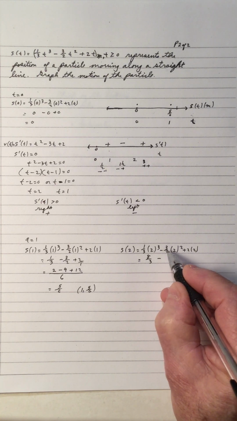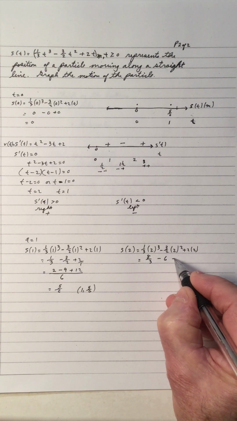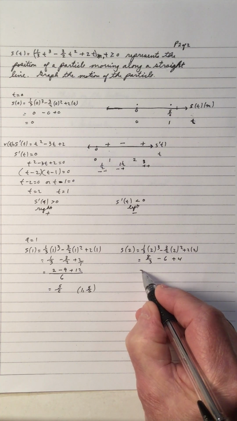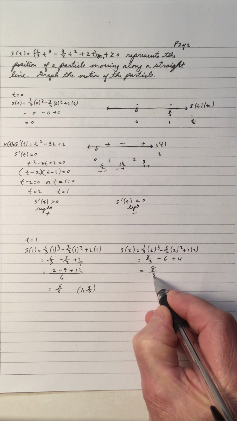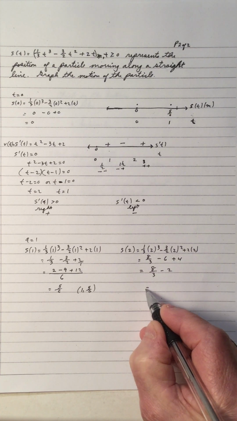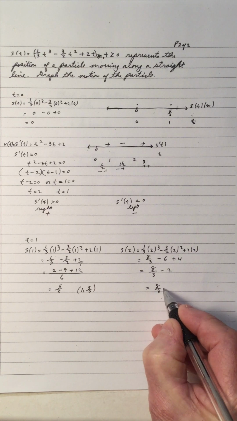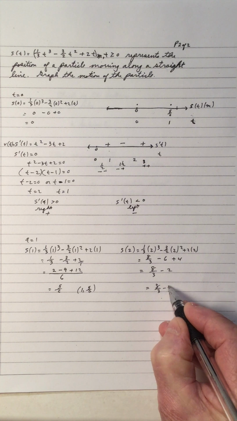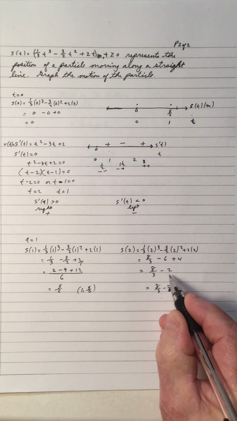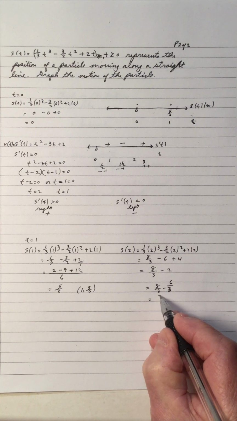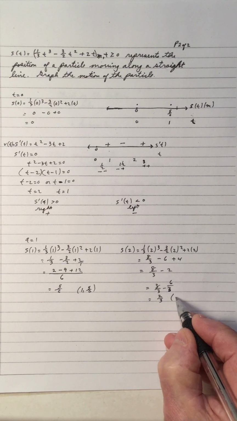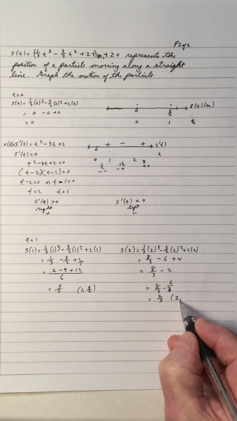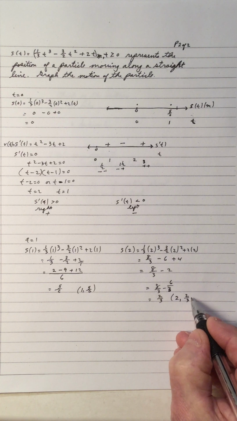2 into 4 is 2. So 3 times 2 is 6. 2 times 2 is 4. So that's 8 over 3 minus 2. So that's 8 over 3 minus 6 over 3, with 3 as a common denominator. 6 over 3 is the same as 2. So that's 2/3. So that means at 2 seconds, the particle is at 2/3.